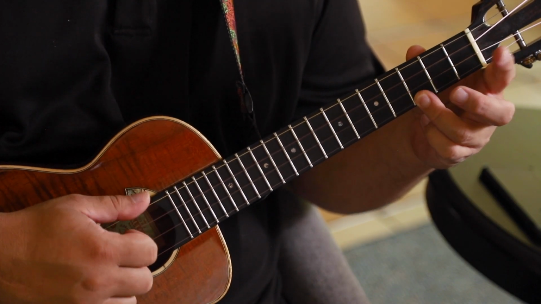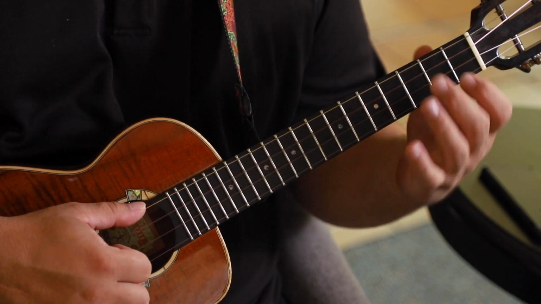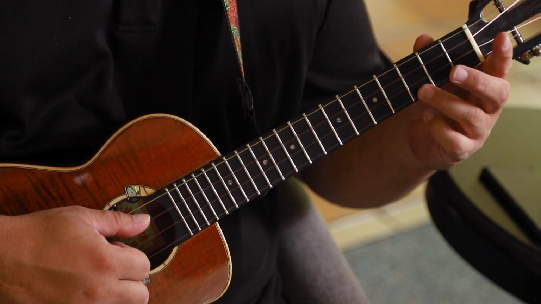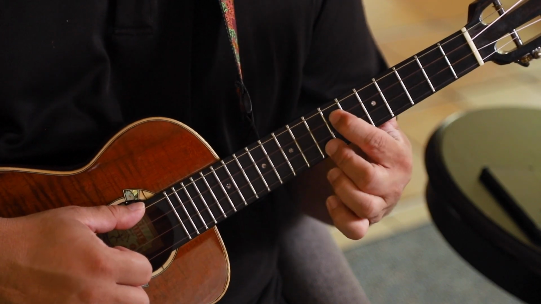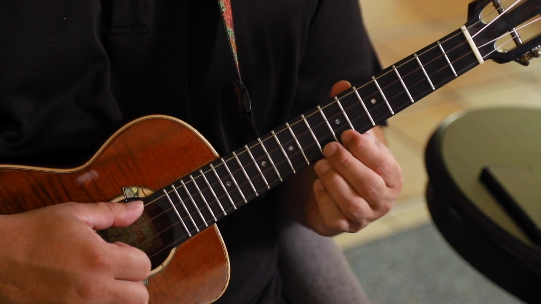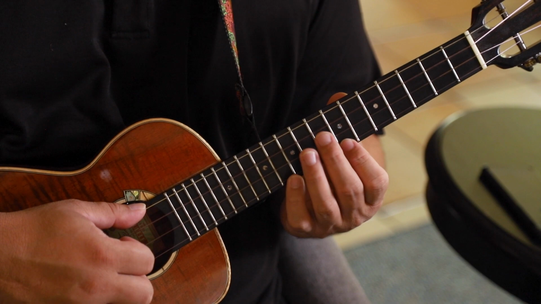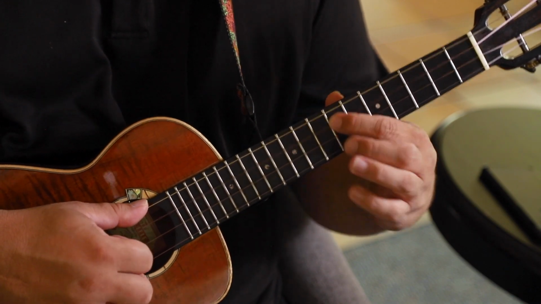There's a C going into a G, going into an F, and going back to C. So what I'm doing here is giving myself an intro. Then I go down the G triad, or the G-shaped triad, but it's a C, right?